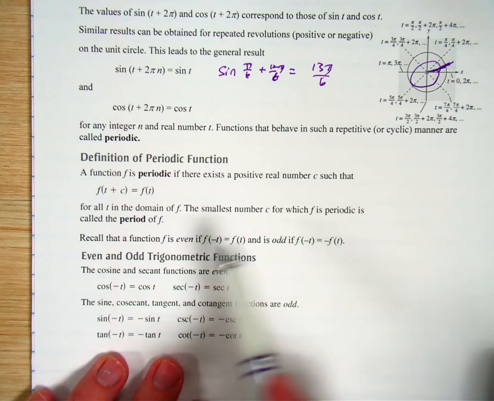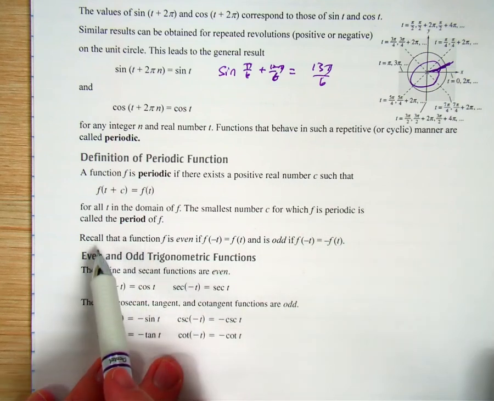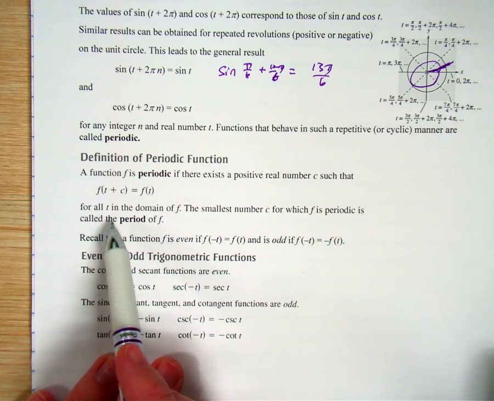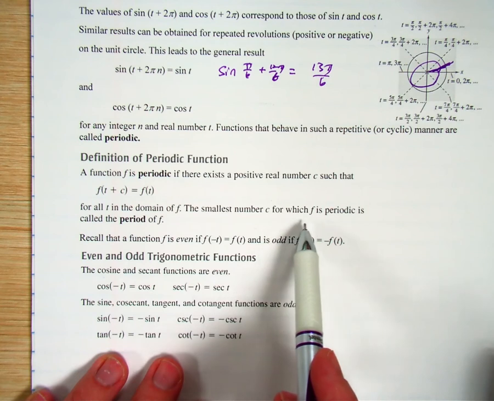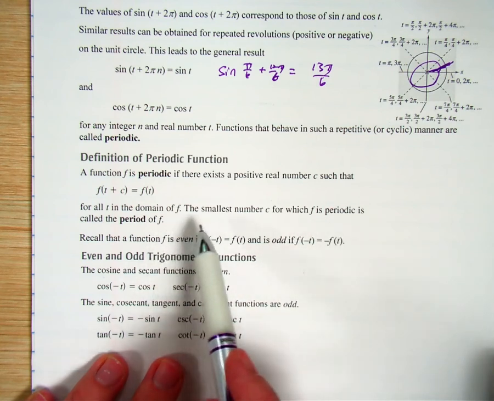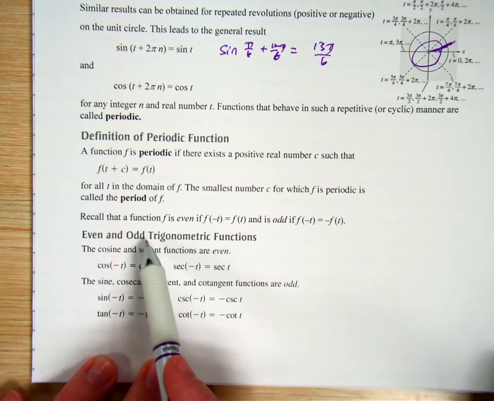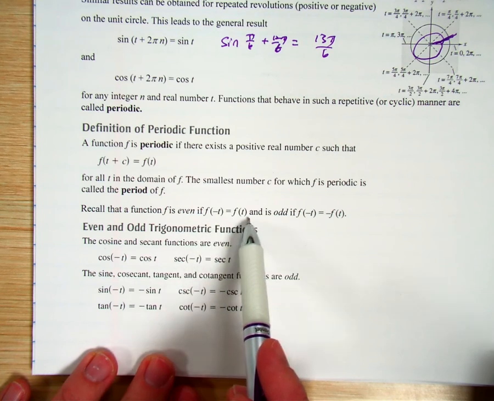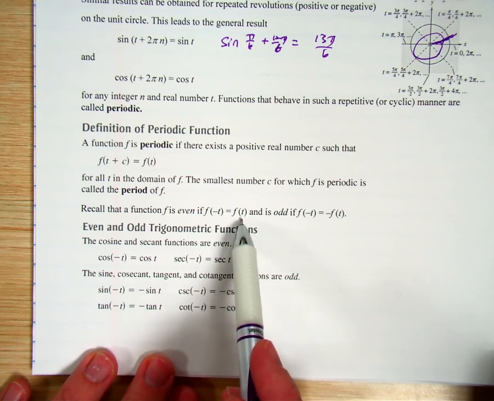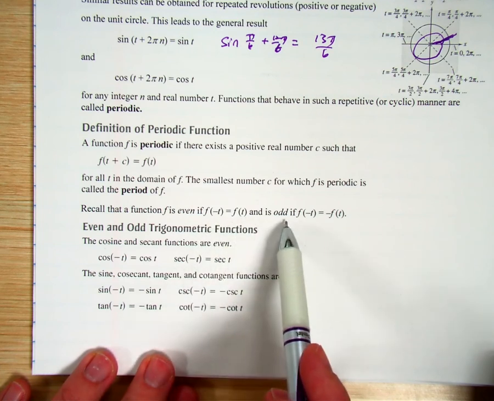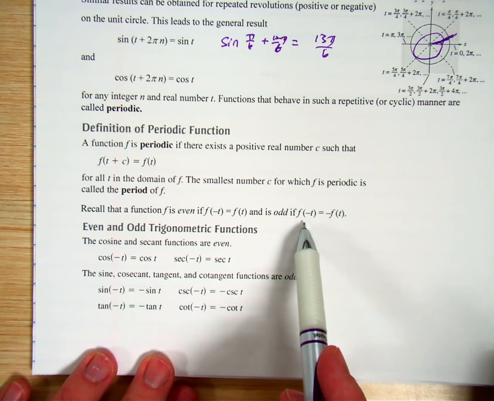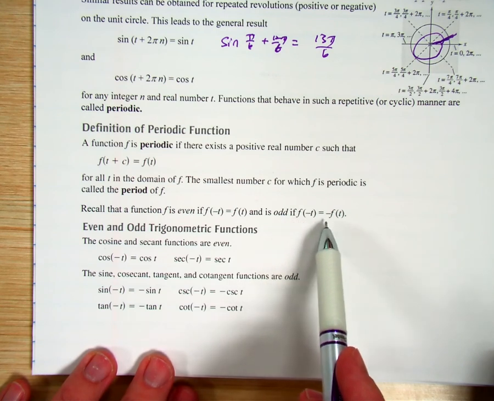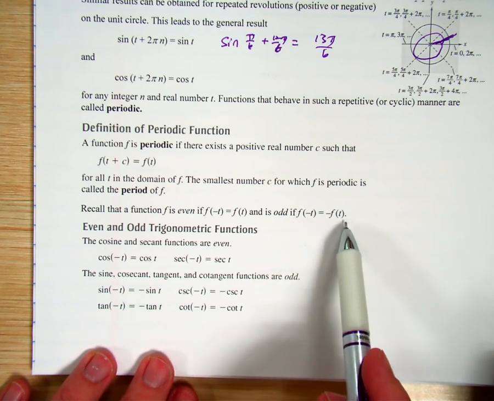It just keeps going around and around. For all t in the domain of f, the smallest number c for which f is periodic is called the period of f. Recall that a function f is even if f of negative t equals f of positive t, and it's odd if f of negative t equals negative of the function value at positive t.